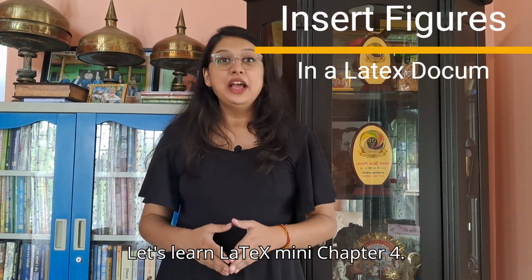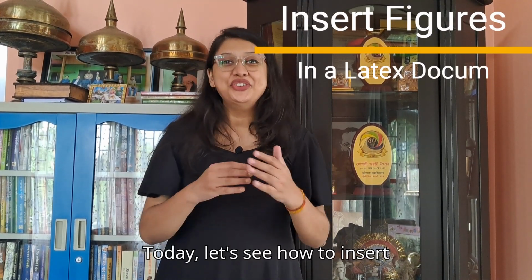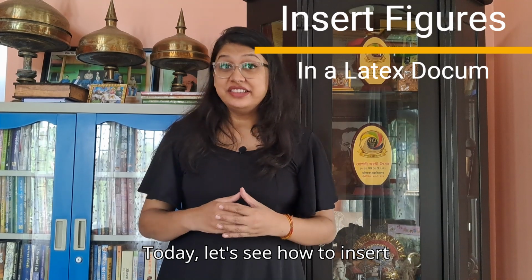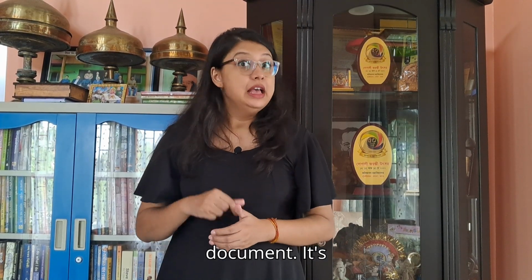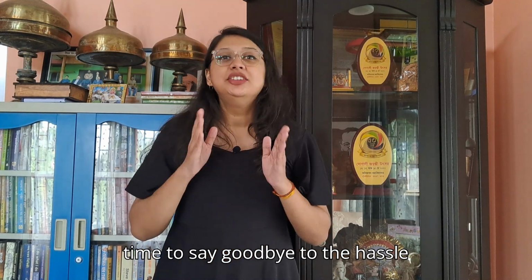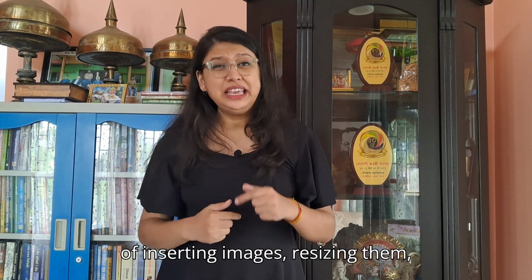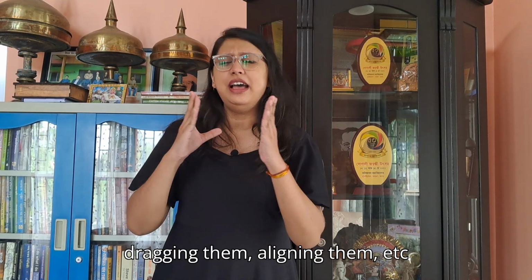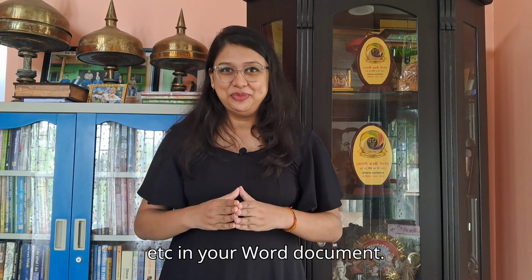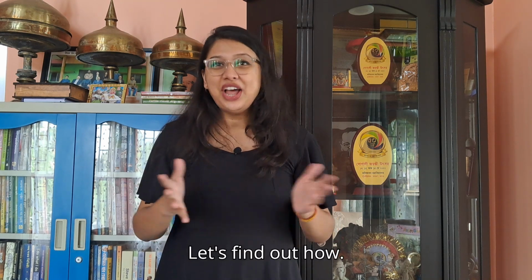Let's learn LaTeX, MiniChapter 4. Today, let's see how to insert images or figures into your LaTeX document. It's time to say goodbye to the hassle of inserting images, resizing them, dragging them, aligning them, etc. in your Word document. Let's find out how.